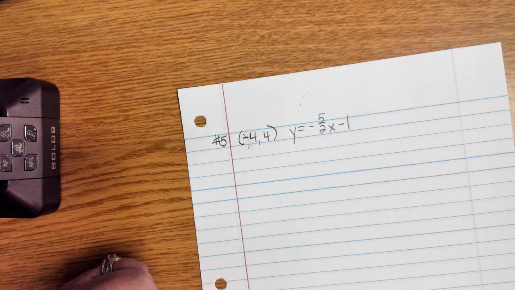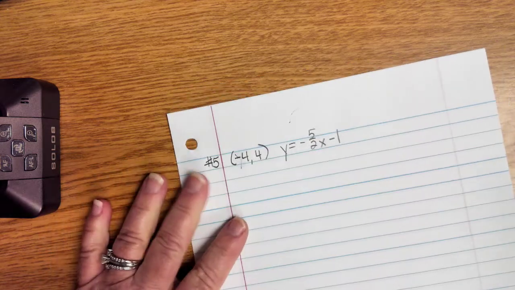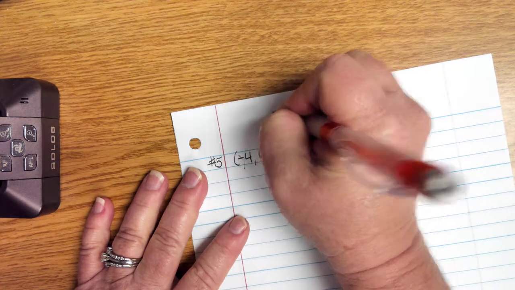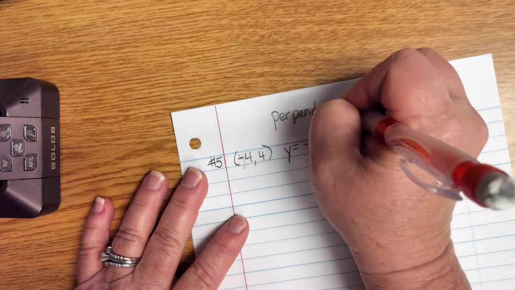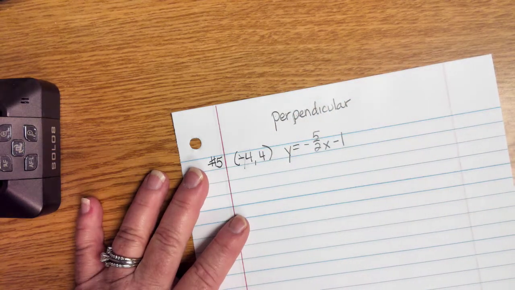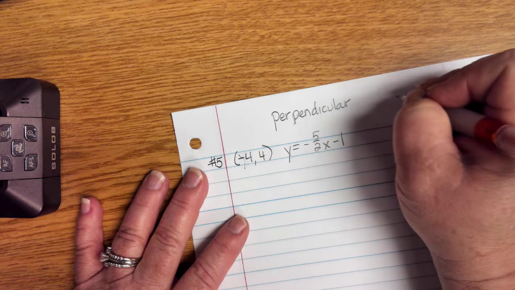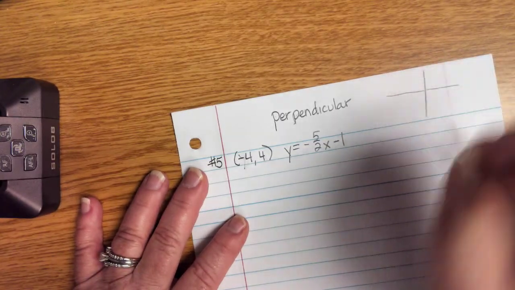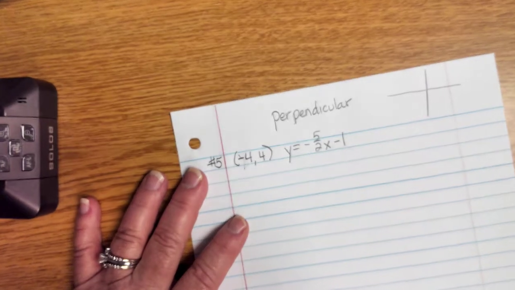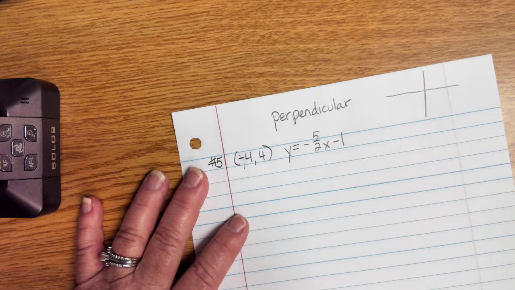By the way, what does perpendicular mean? It crosses at a certain way. In other words, a perpendicular line crosses another line and creates a 90-degree angle. It not only crosses, but it creates a 90-degree angle.